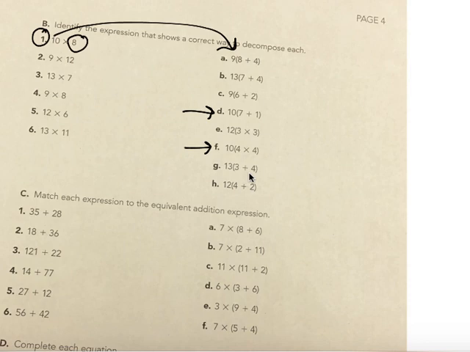It should be D, because 7 plus 1 does give you 8. So you are technically doing 10 times 8, which matches number 1. So again, it's just matching.